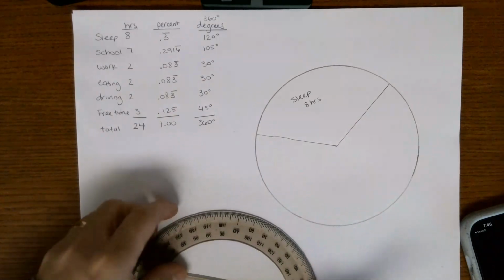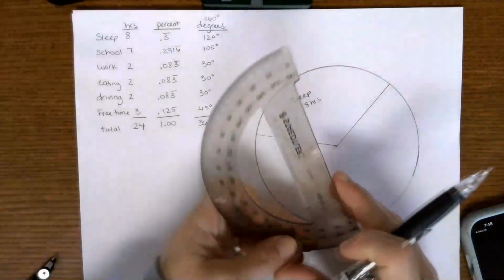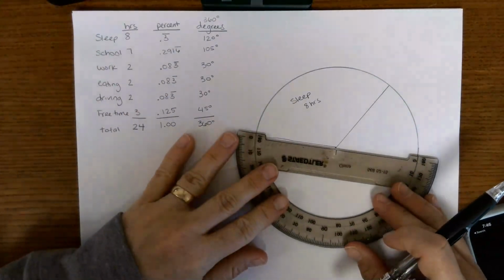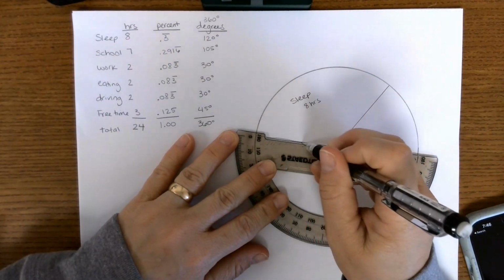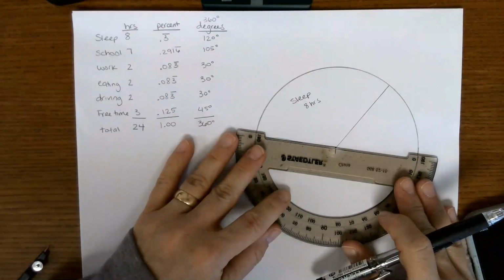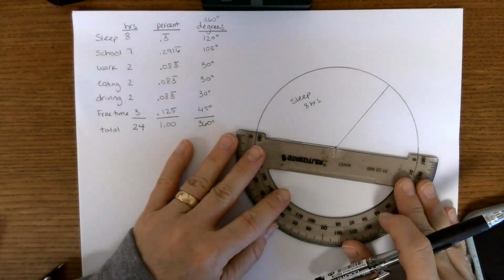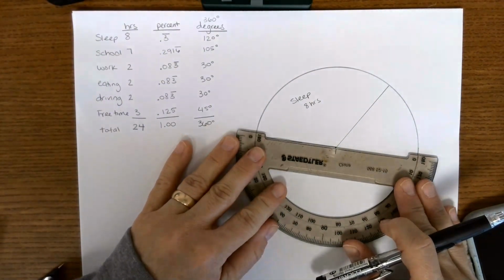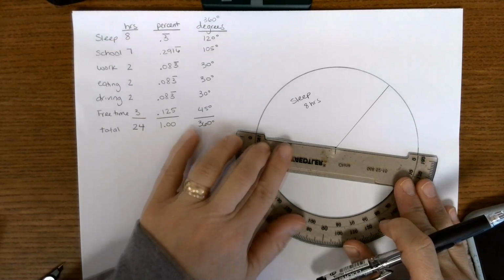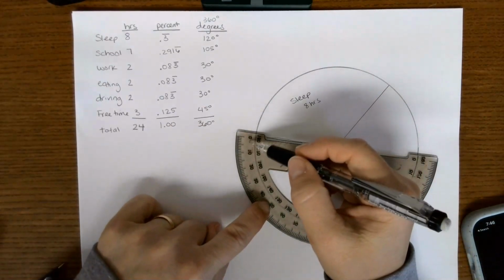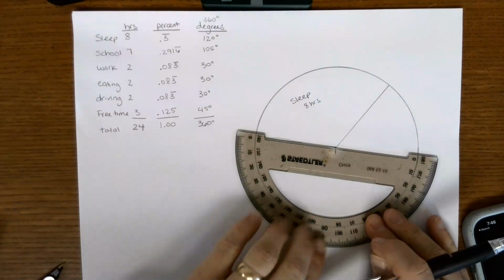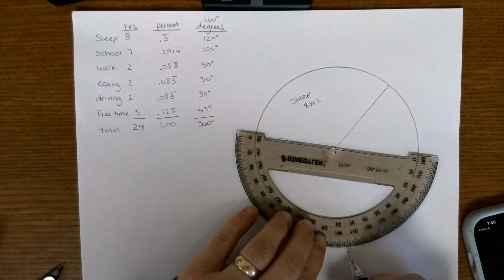So this now becomes my 0. I've still got this in my dot. This is my 0. I'm going to go ahead and straighten that line out a little bit. This is now my 0, and I can look on here and I can find my 105 degrees. So I have 100 here. If I start over here, I'm starting at 0. I'm moving all the way up until I get to 105. So that's between 100 and 110. That's going to be this mark right here.